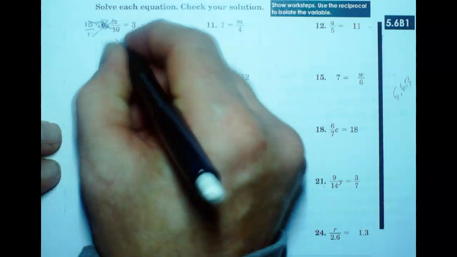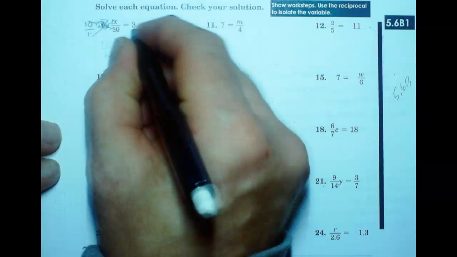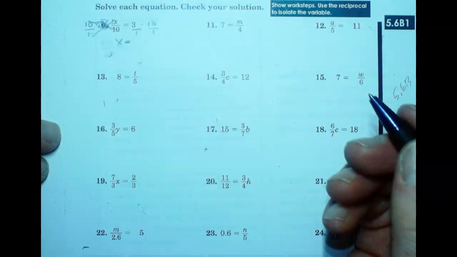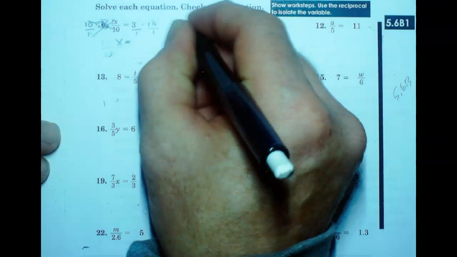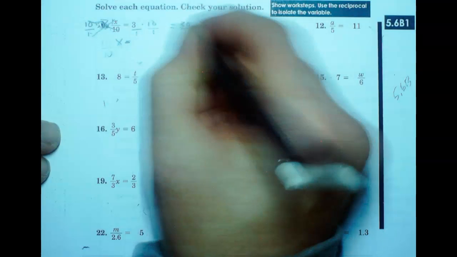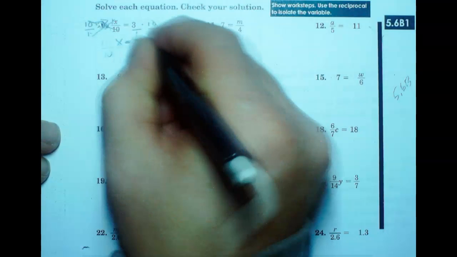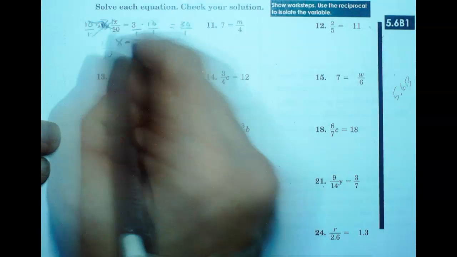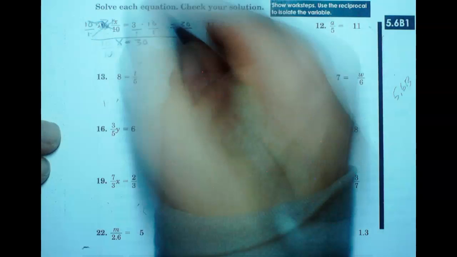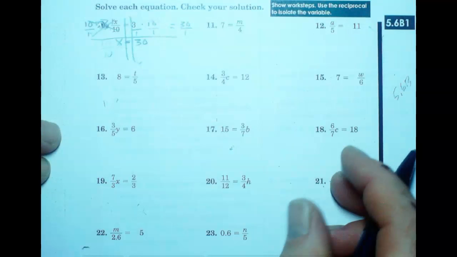We have x on this side, but we have to do this on the other side as well. 3 times 10 would be 30. 1 times 1 would be 1, so 30 over 1. 30 divided by 1 is 30. So we have x equals 30. Yes, we've proven that. And you can think about railroad tracks here, you can certainly do that.